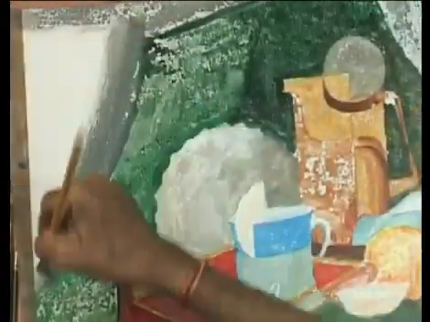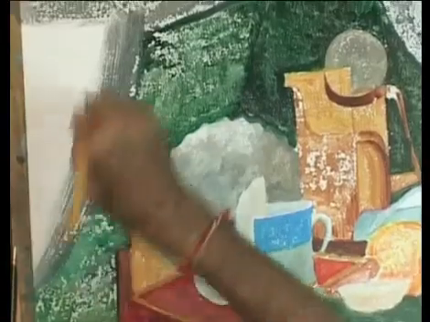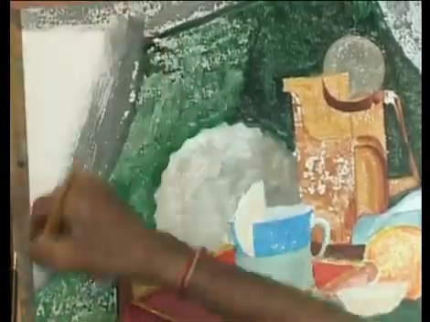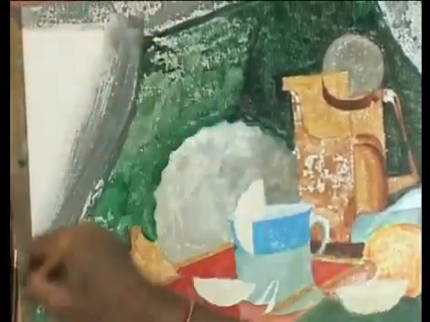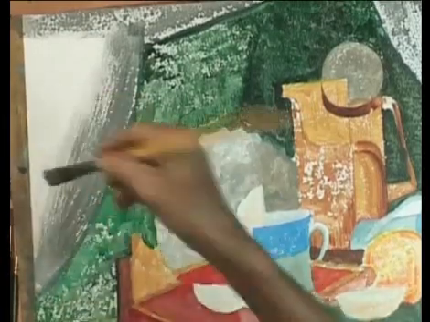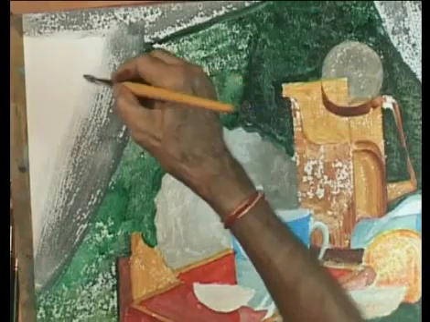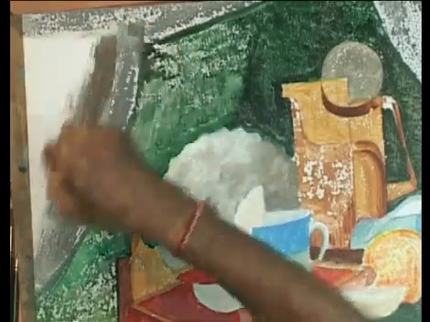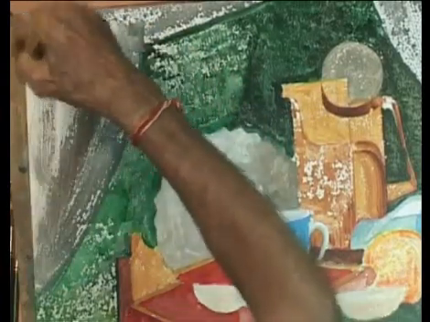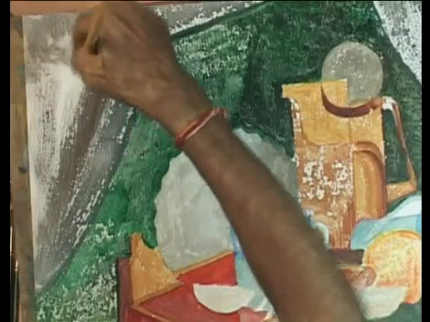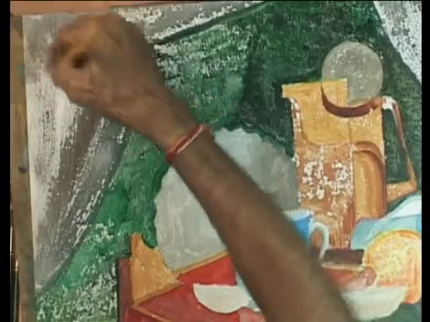So a little treatment of this white surface with the grey stone is helping me reduce the intensity of the green color. So this is how, without touching green, by the use of another color, we sometimes reduce or heighten the intensity of another color.